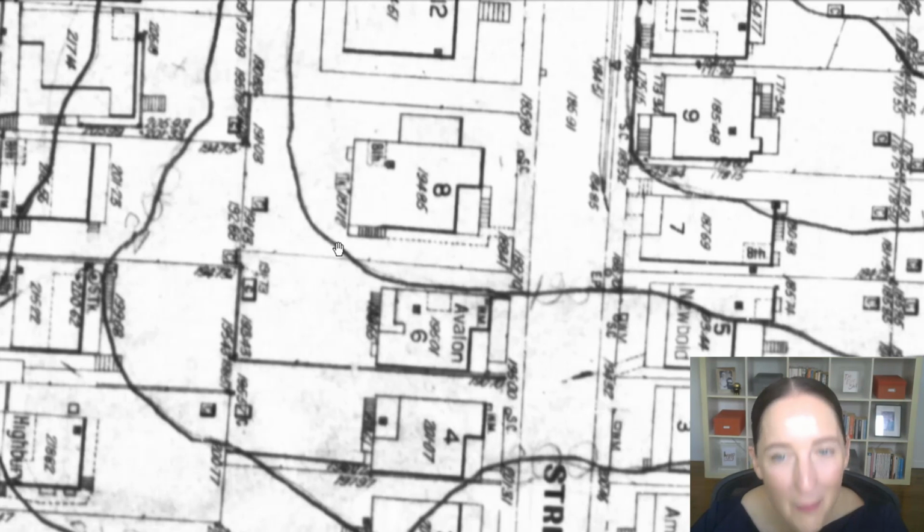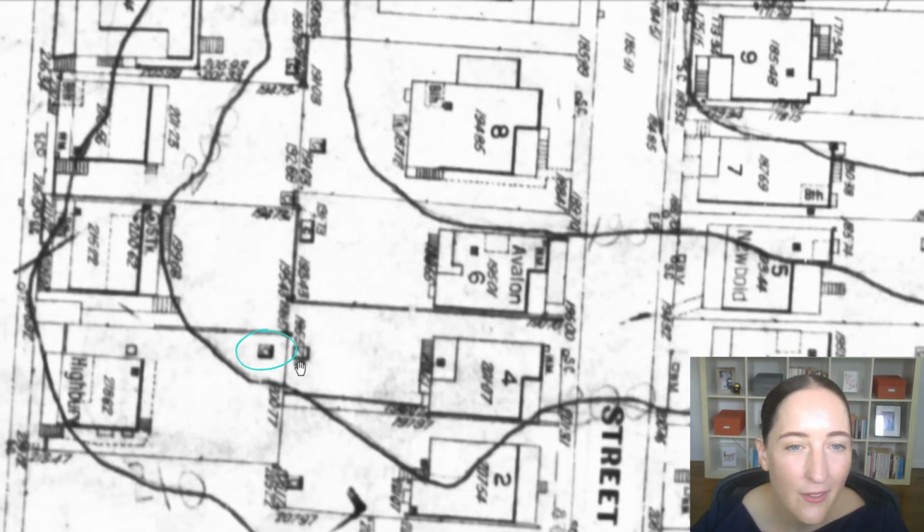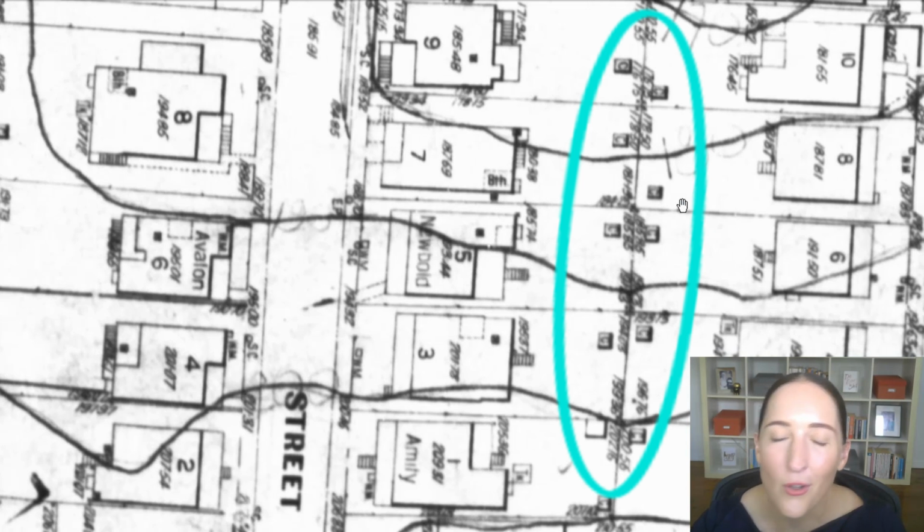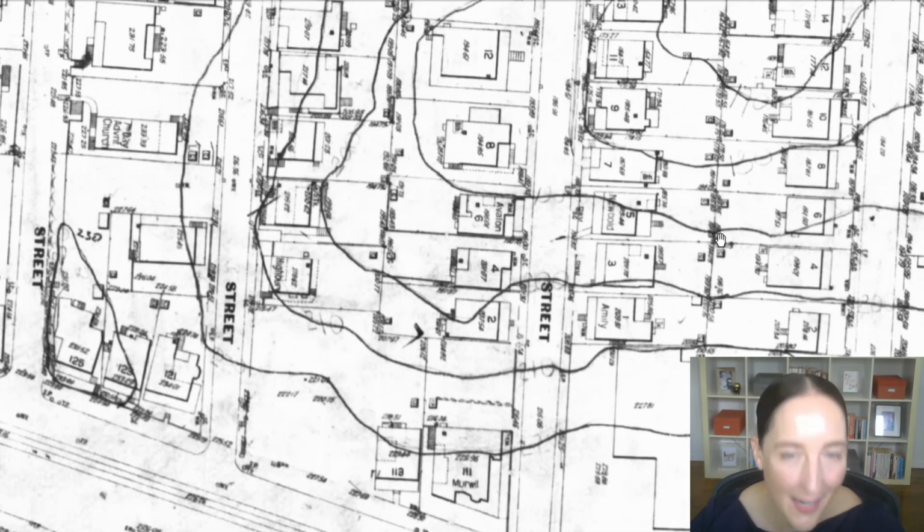My favorite part of all though, is all of the little C boxes in the back corners. Or if you come through here, earth closets, AKA thunder boxes, AKA toilets. Such a trip down memory lane, look at these things. So yeah, that is how you access the detail plans, and that's how you start to interpret those detail plans.